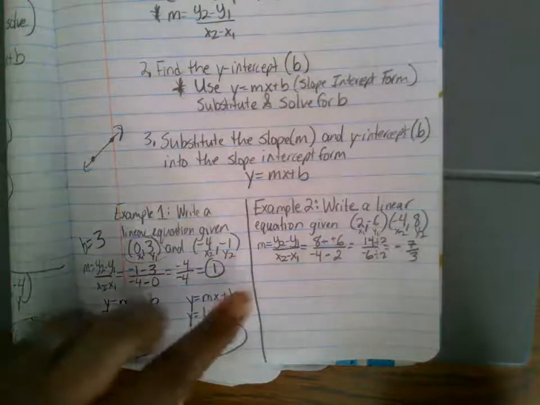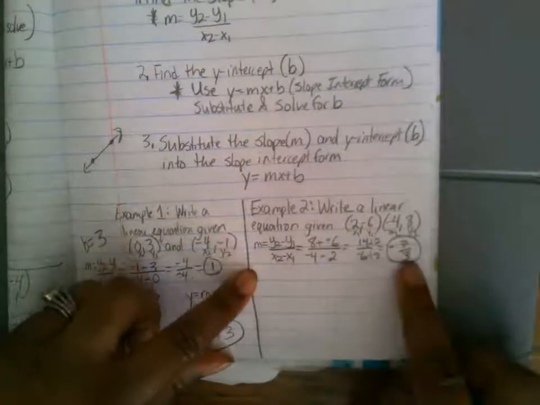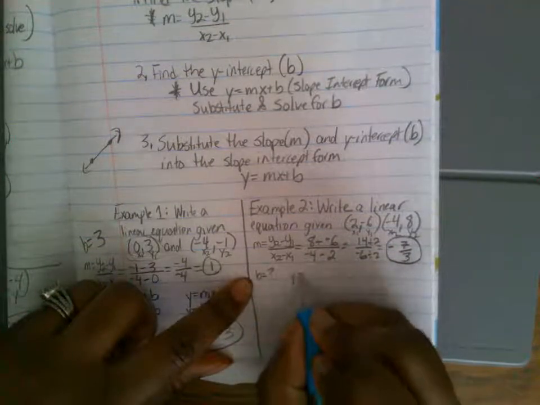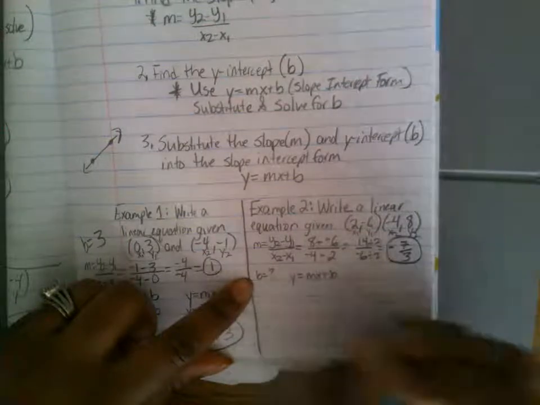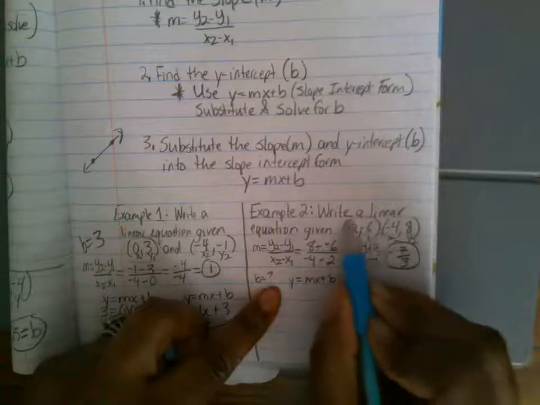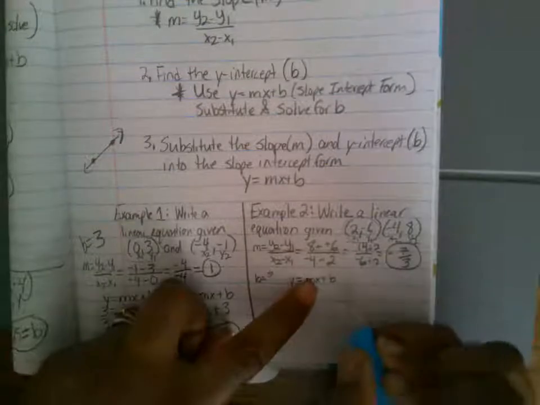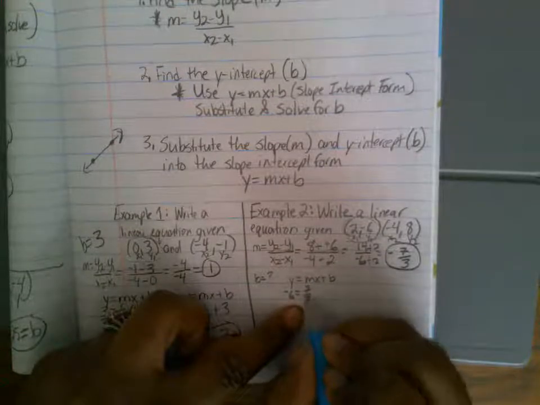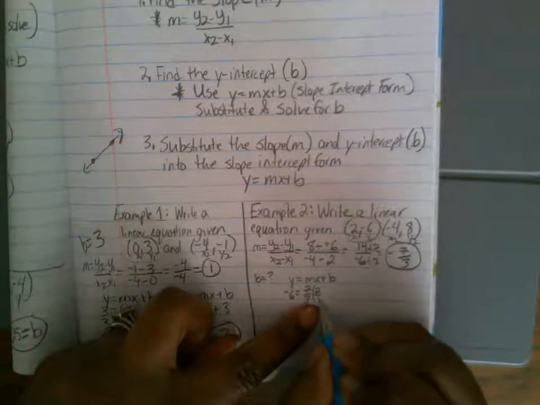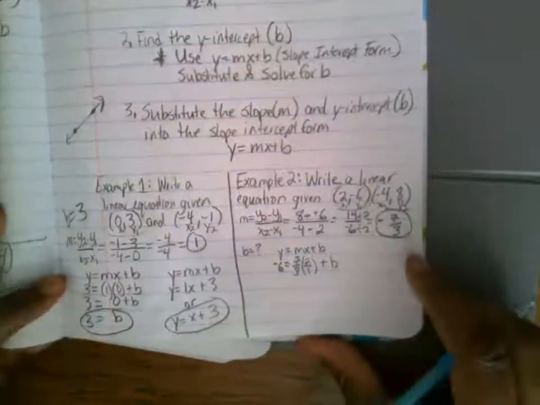All right, now let's find b. So our second step, this is m, so now we need to find b. To find b, we use y equals mx plus b and pick one of the points. I'm going to choose the easiest one. Let's choose this first one here. So we have an x and a y. y is negative 6, m is negative 7 over 3, and x is 2. Let's write it as a fraction, 2 over 1. And then bring down the plus b.